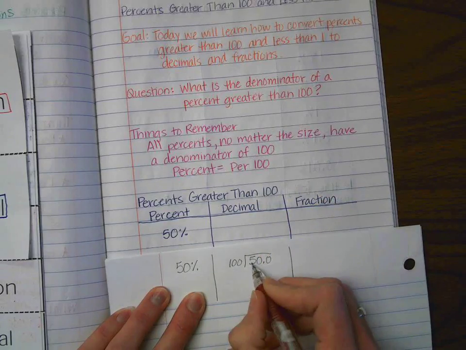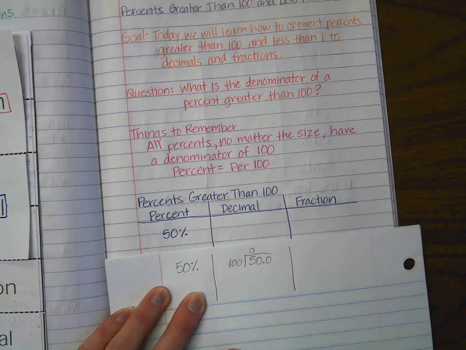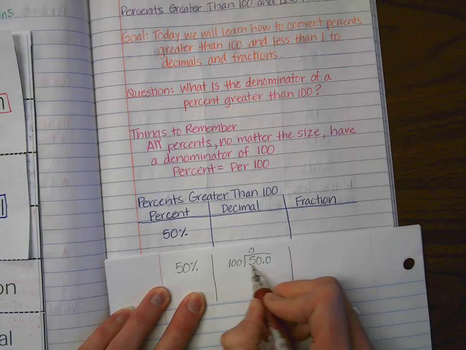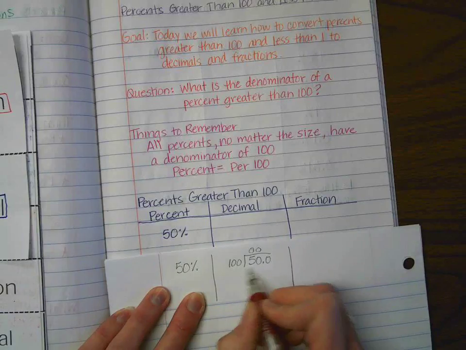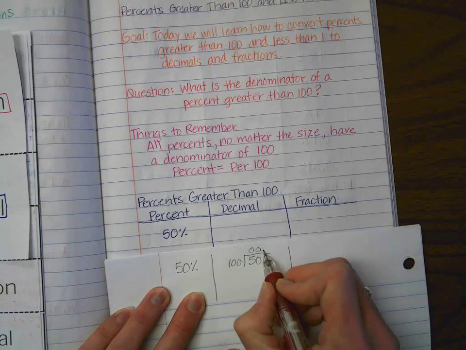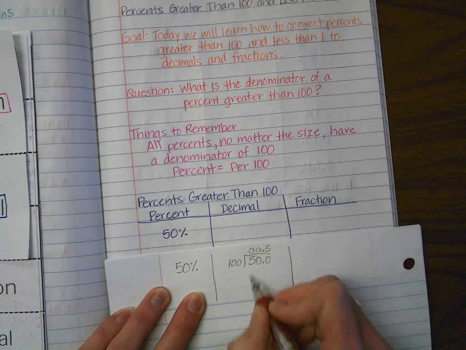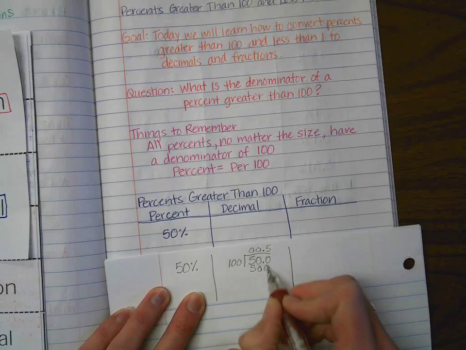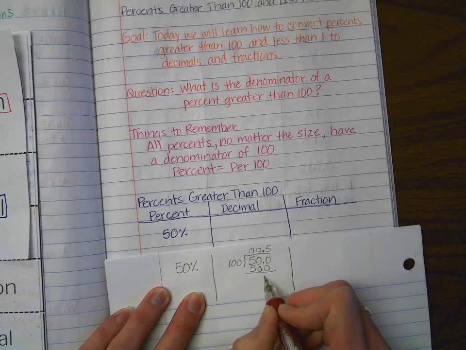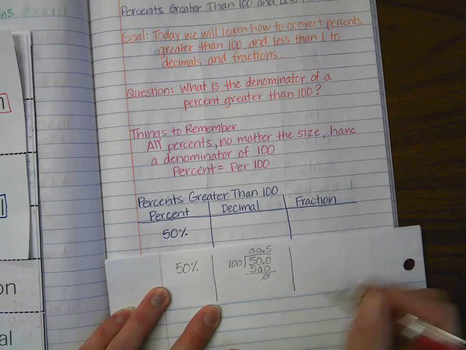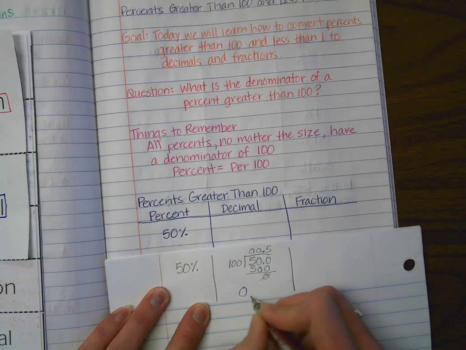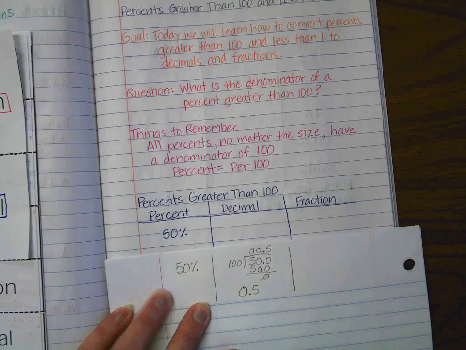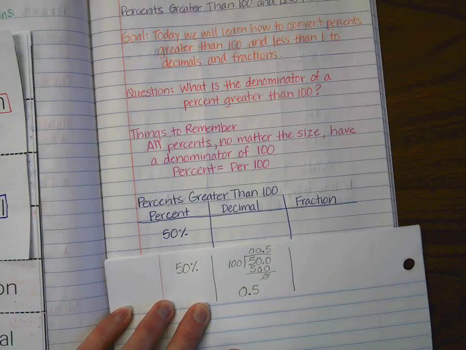Can 100 go into 5 evenly? No. Can 100 go into 50 evenly? No. Can 100 go into 500 evenly? Yes, 5 times. So you put your 5 next to the decimal point, subtract, and you get 0. So the decimal for 50% is 0.5. That's what you should come up with.